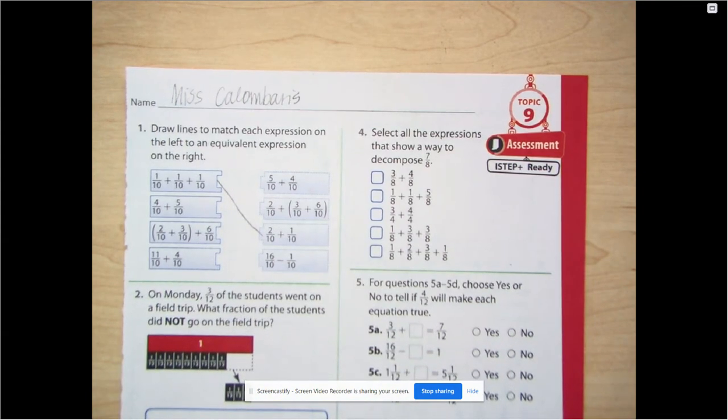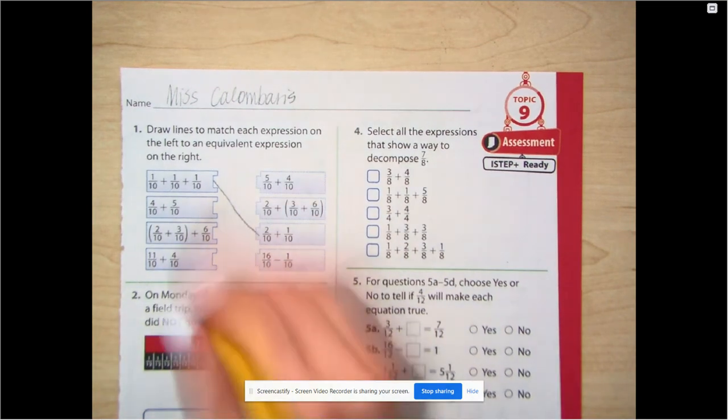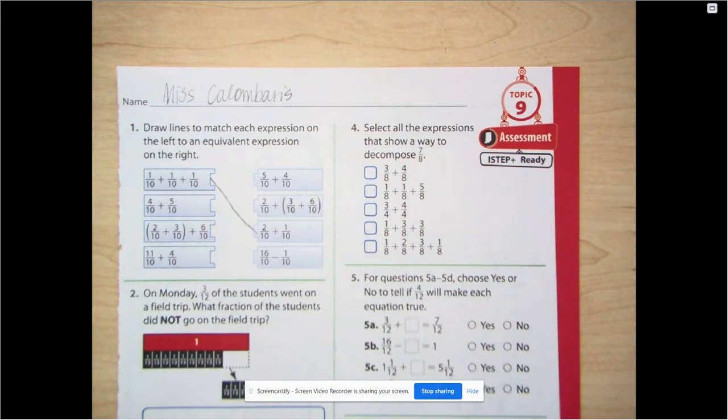I would like you to go ahead and pause the video right now and find the rest of the answers. And then once you have found all the answers, I'm going to pop up one of the questions on the Edpuzzle. Go.